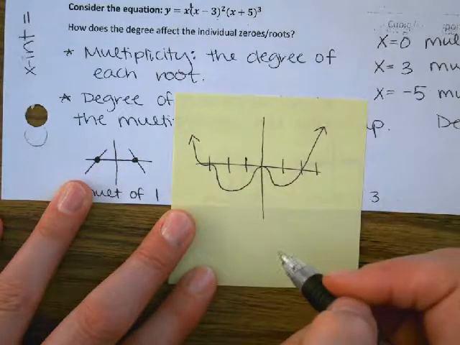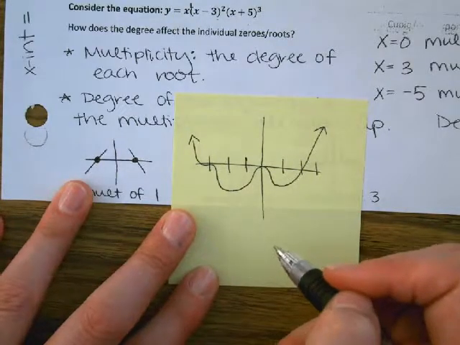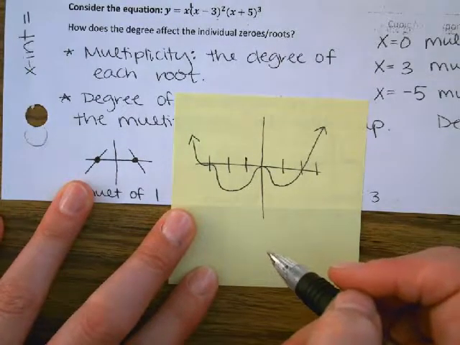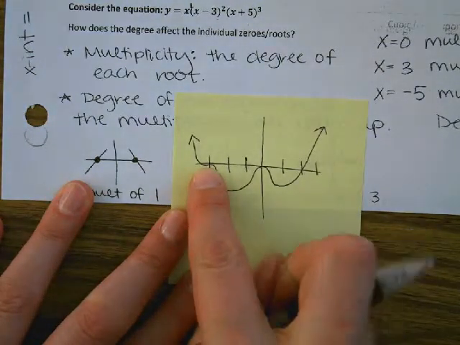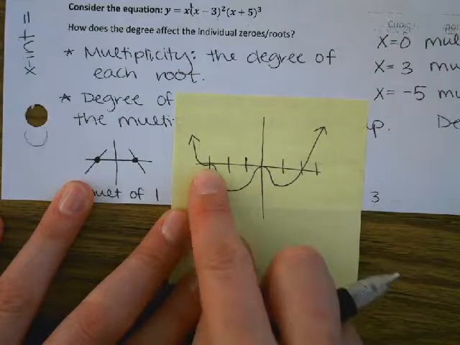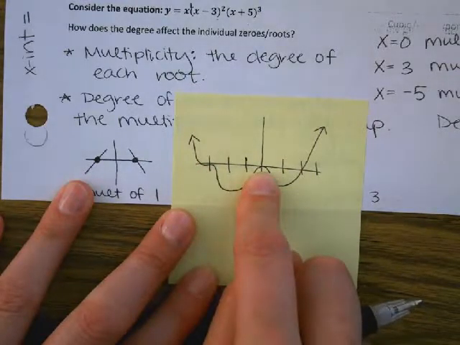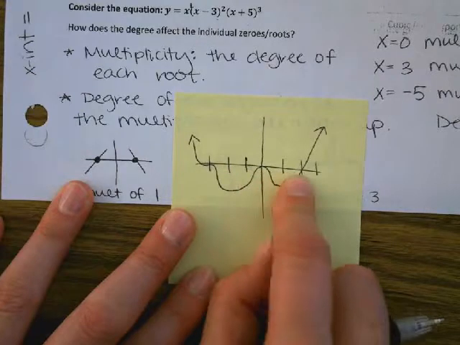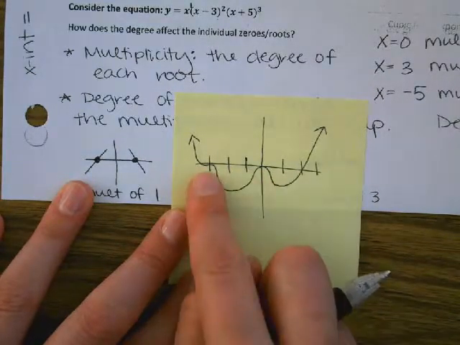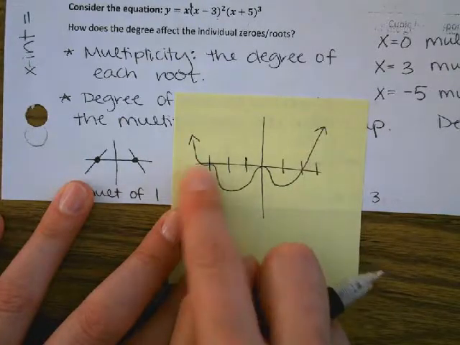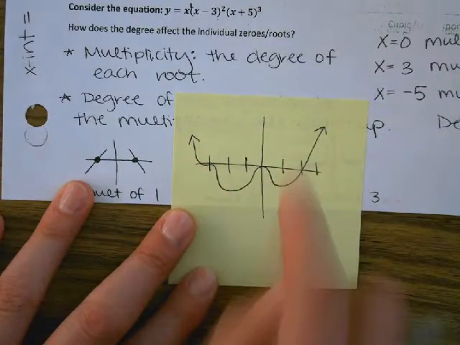So go ahead and copy that graph. Be really careful to make sure you draw it looking the same. So here, I've got an x-intercept right here at -3, and I have an x-intercept at 0, and I have an x-intercept at 2. And then be real careful to make sure that as you draw it, it has the same shape as it goes through those x-intercepts.